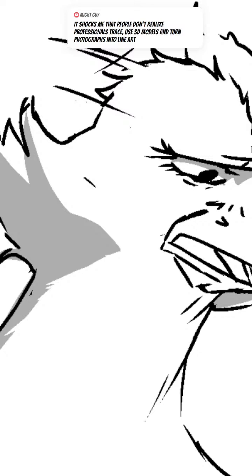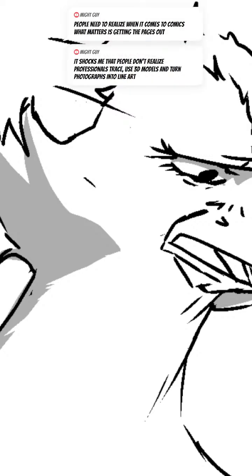It shocks me that most people don't realize professionals... Oh yeah, this is what my guy says. It shocks me that people don't realize professionals trace, use 3D models, and turn photographs into line art. Oh yeah, I see a lot of manga do that too. Just taking photos.